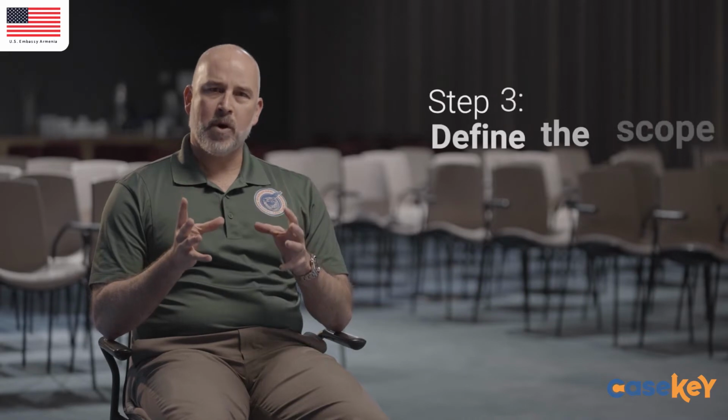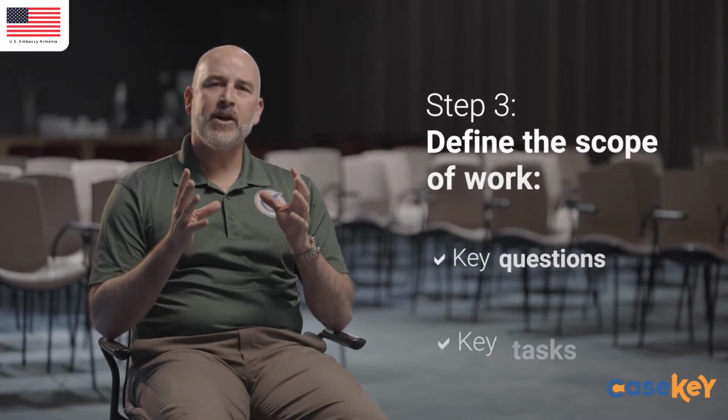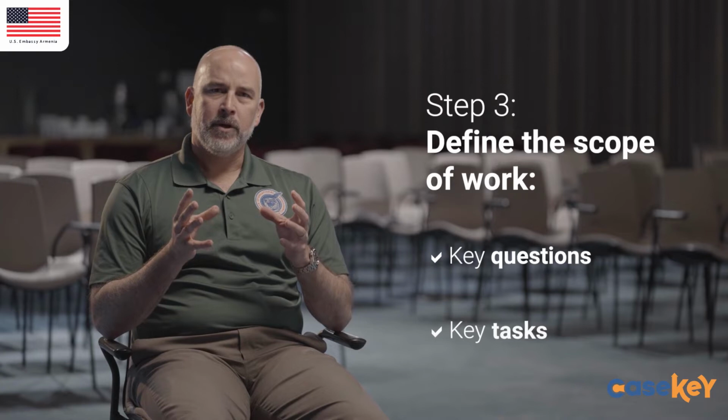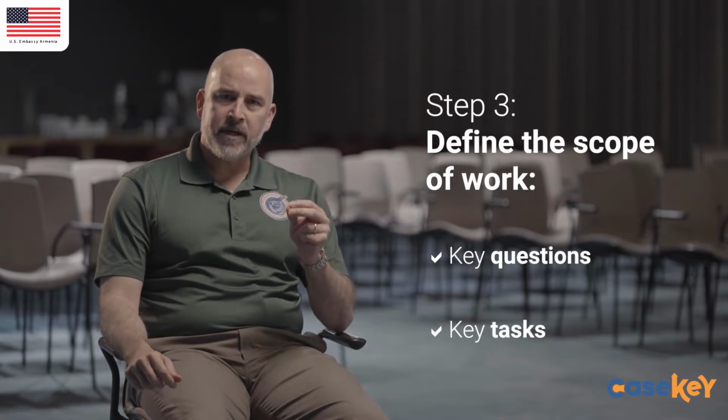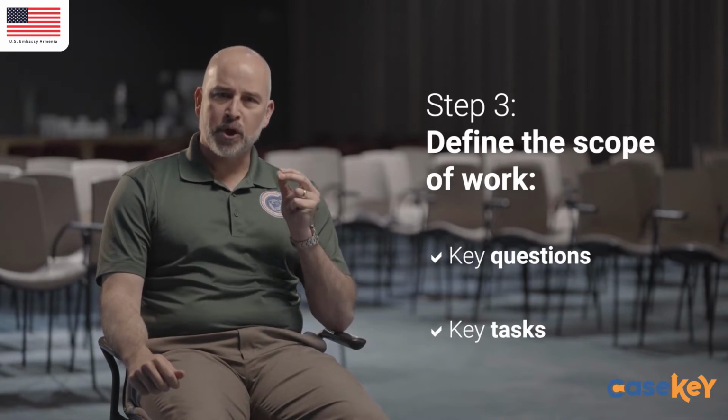Then the team is going to talk about what is the scope of work. What exactly are you being asked to do? Now, what you want here is for the whole team to agree on that scope of work. So what are the key questions? What are the key tasks that the case has asked you to do? You need complete agreement by the team.